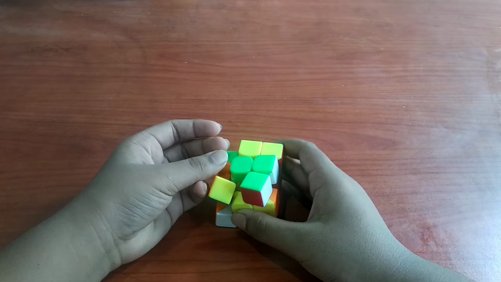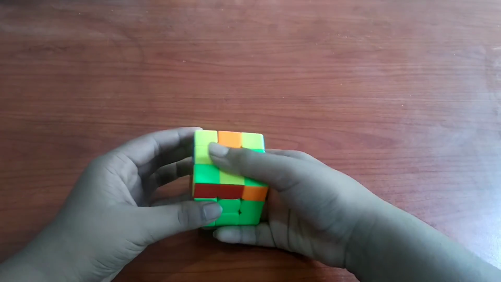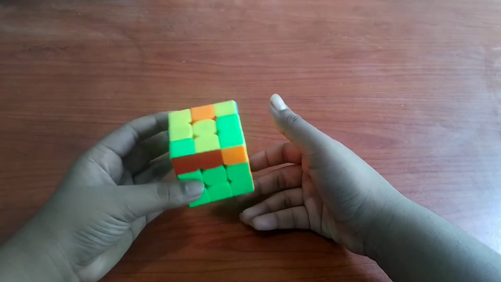What the hell? So as you saw, the cube has exploded.